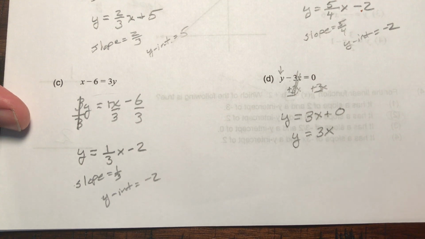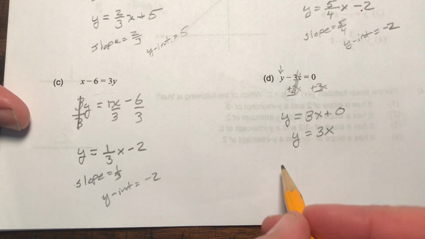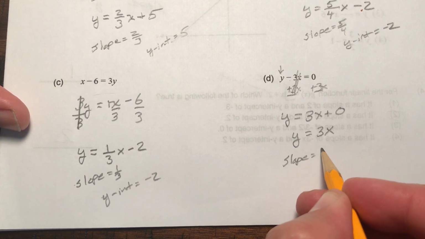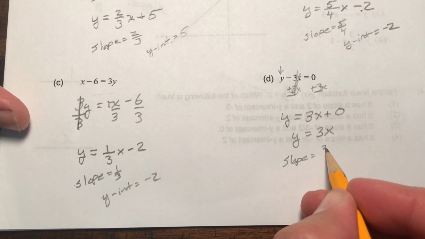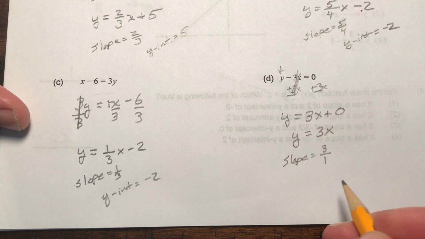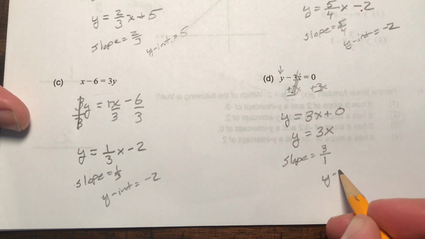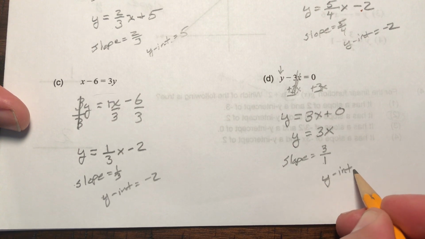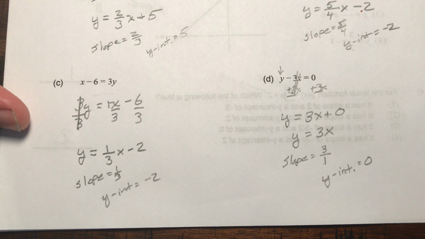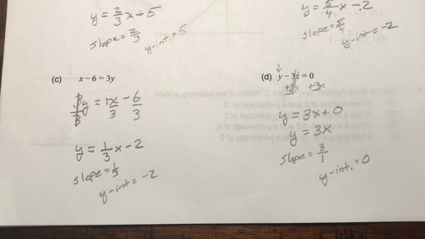Actually, most kids. And leave it like that. So that means your slope stuck to your x is 3. Or if you wish to put a 1 under it because you like to see the rise and the run, that's fine. And when I say what's the y-intercept, well, that's going to be 0.